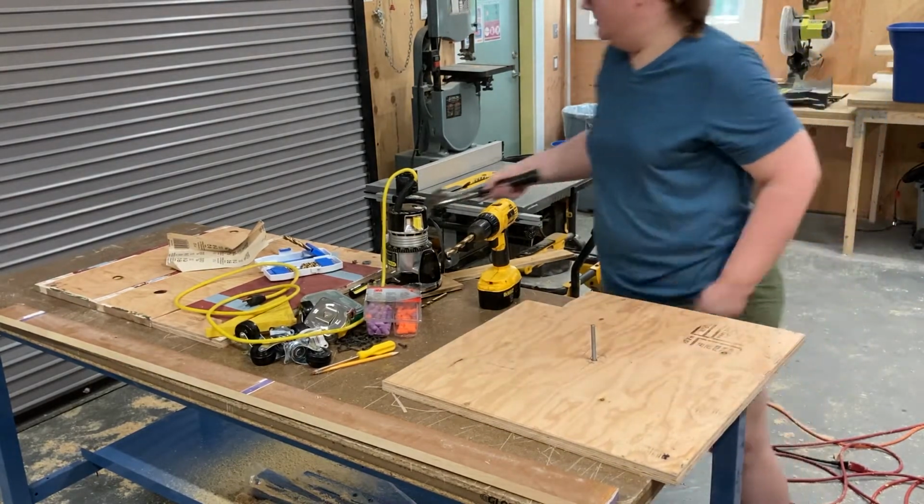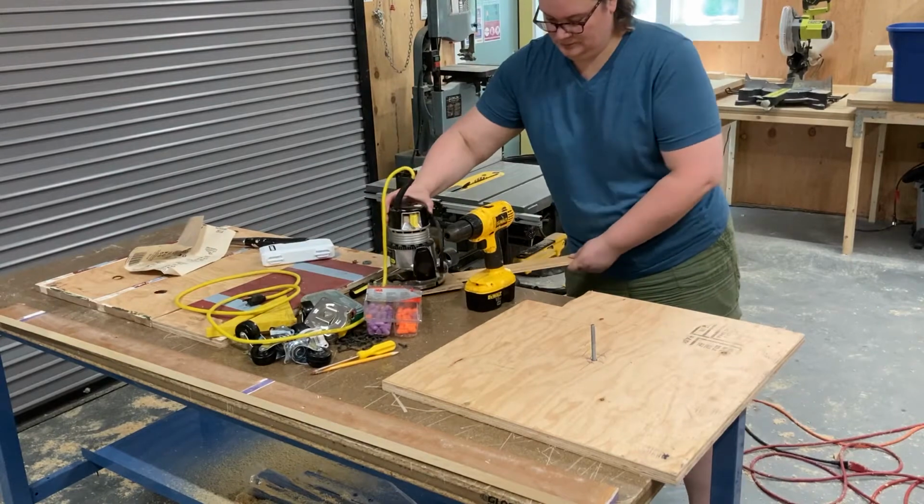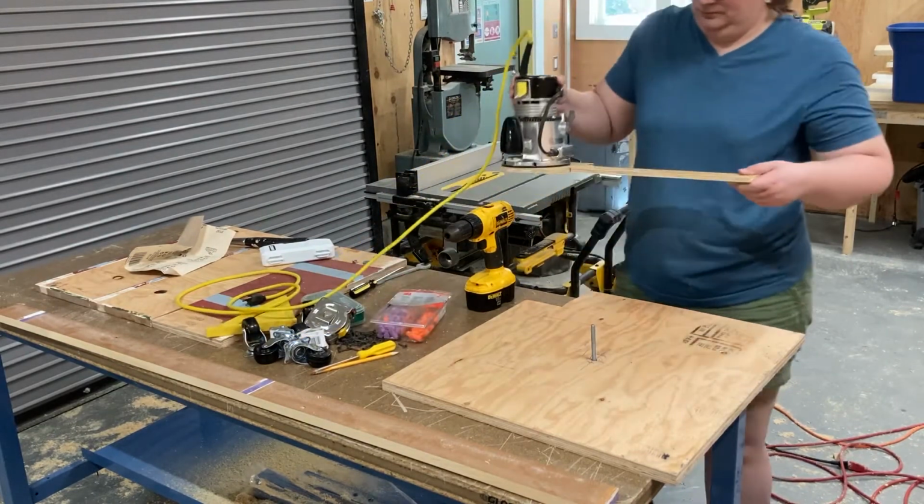Now I can mount my circle jig to the pivot and set the depth of the router bit in preparation for my first cutting pass.